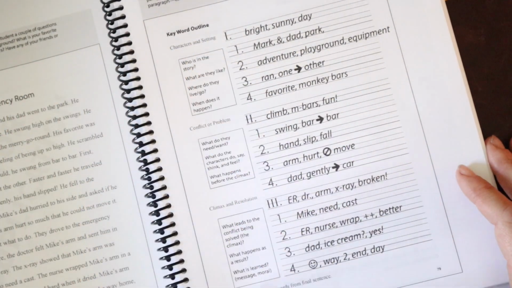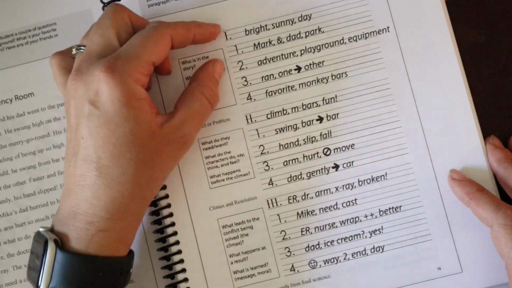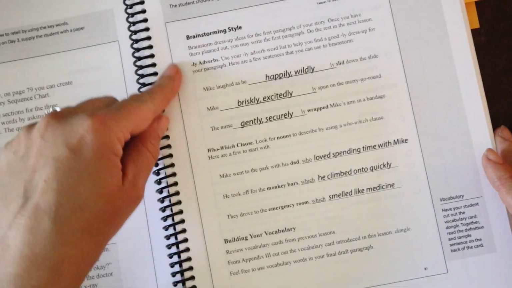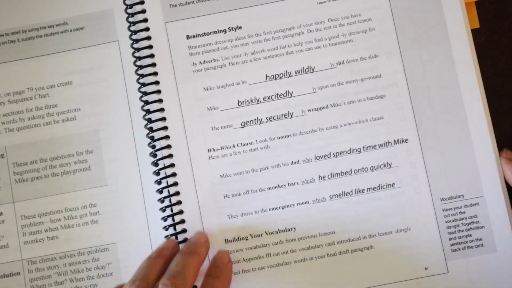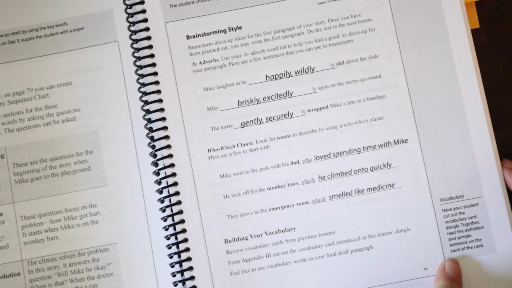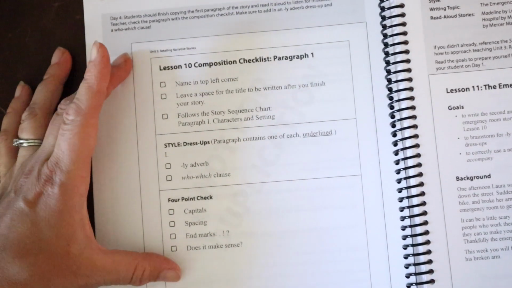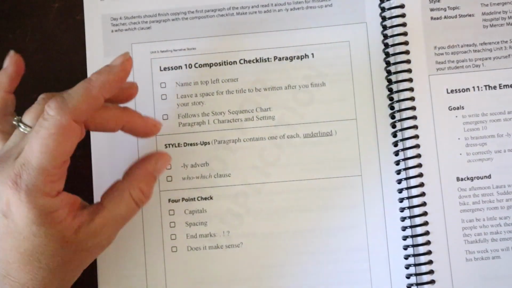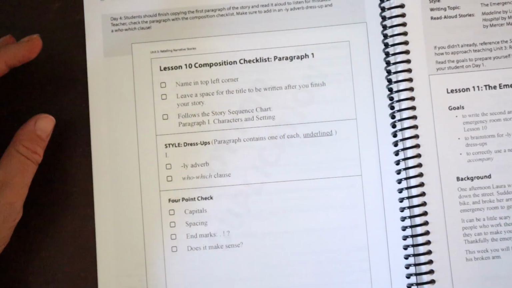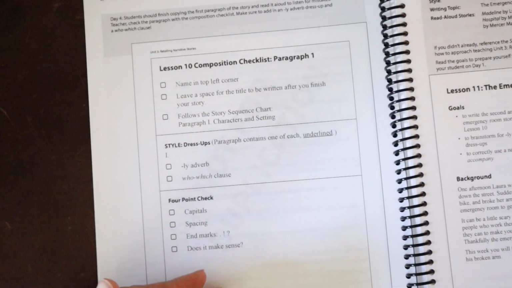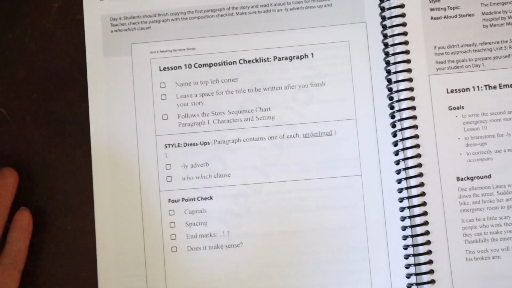And here we have an example of a keyword outline for a narrative story where we have our different paragraphs. We're talking about the story sequence chart, brainstorming stylistic elements, using who-which clauses, and vocabulary. They include these nice little checklists at the end of your different lessons for your composition. The checklist is growing as they work through the program. In the beginning, they don't have these style dress-ups, so the checklist does not include those. This is a way to hold our children accountable for the work they're doing and start to teach them those skills of editing their own work.